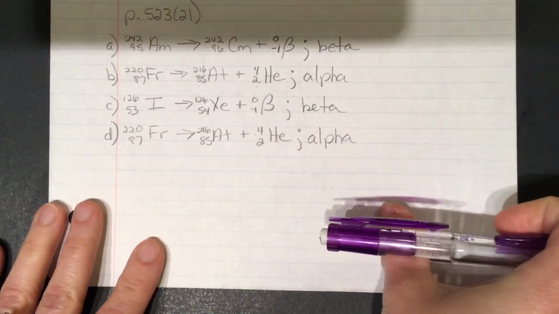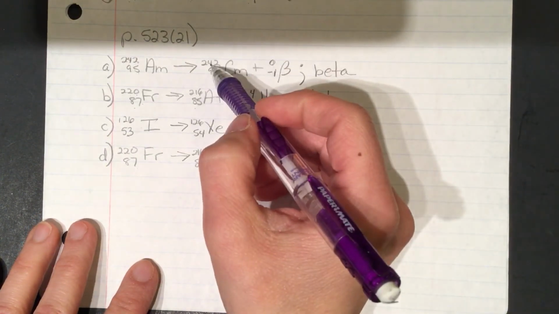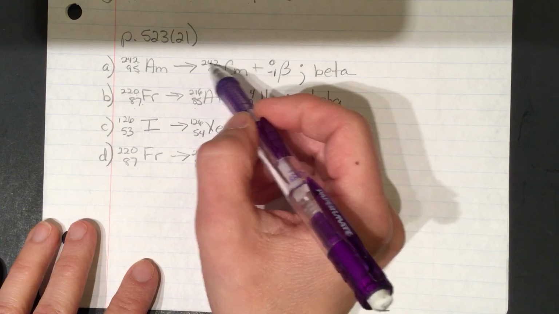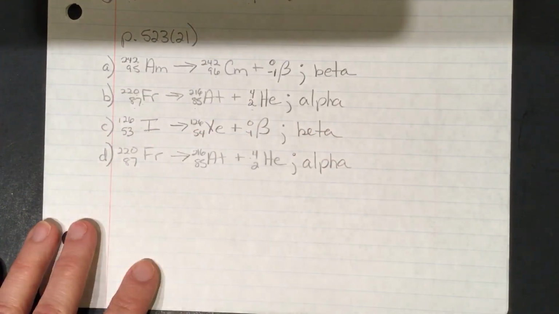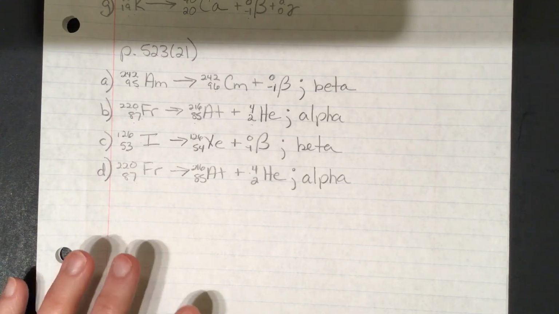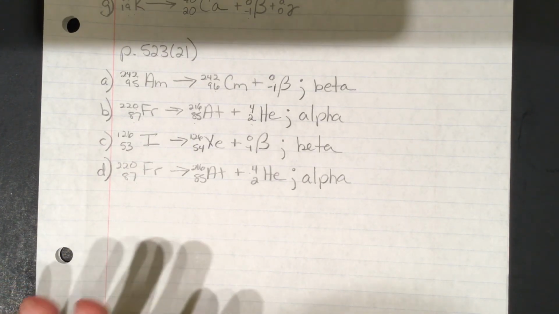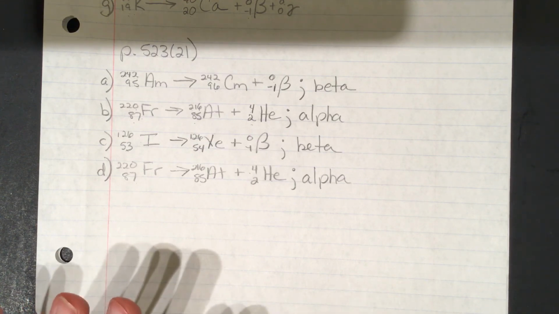Okay, so these are pretty straightforward. It's just balancing, adding up the masses, making sure they're equal on both sides, adding up the atomic number, making sure it is equal on both sides. And you will see some of these equations on your test, so make sure you understand how to do that.